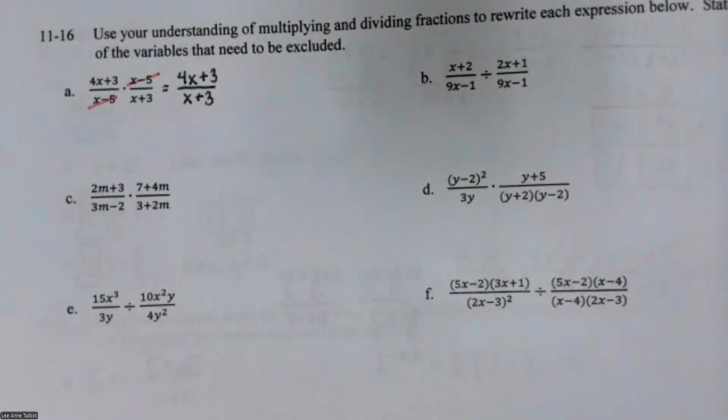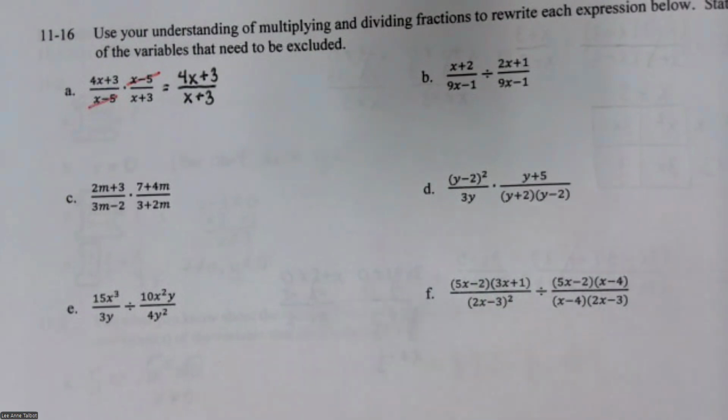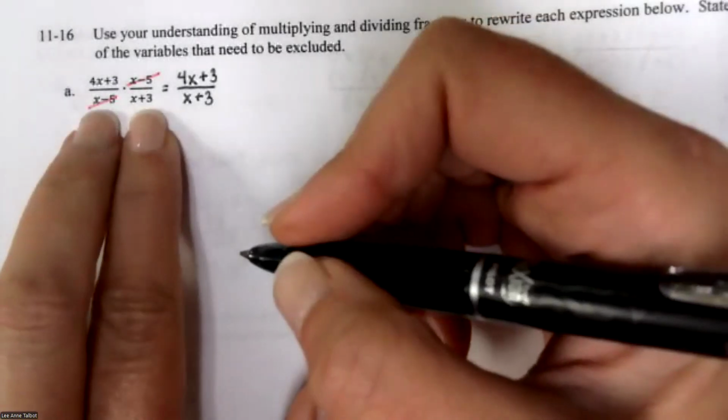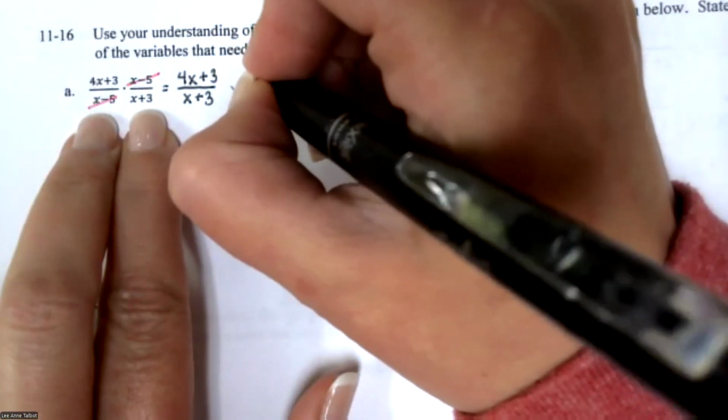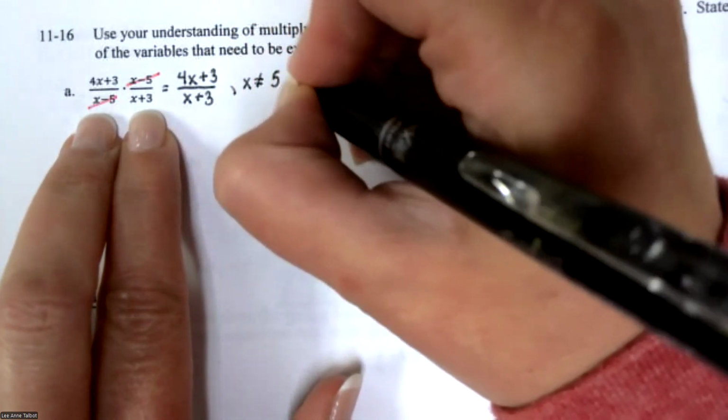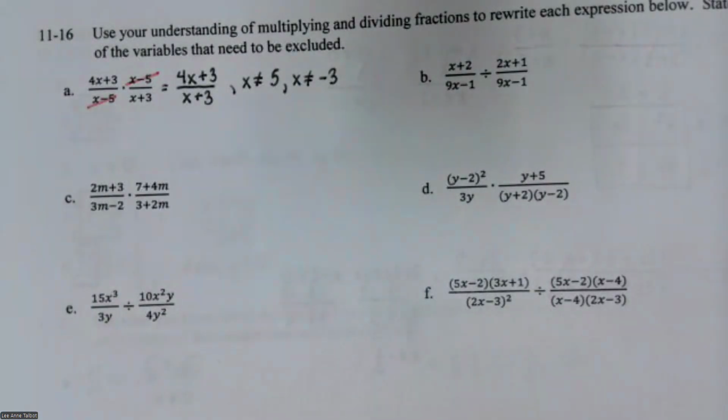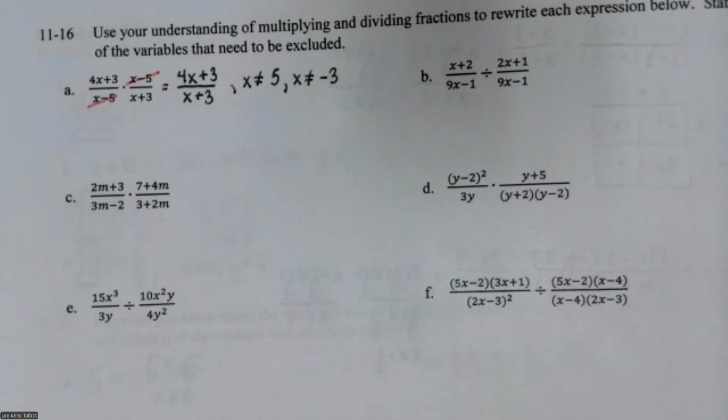That's it. You got to drop the pencil and walk away there. There's no simplifying that can be done from that. Everything else is adding and subtracting. So don't cancel out the 3's. Don't cancel out the x's. That's as far as you can go. Okay, now I'm going to go to the bottom. X cannot equal 5. X cannot equal -3. Any questions about A?